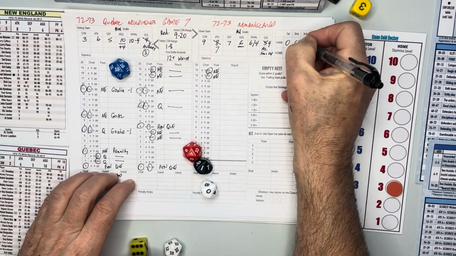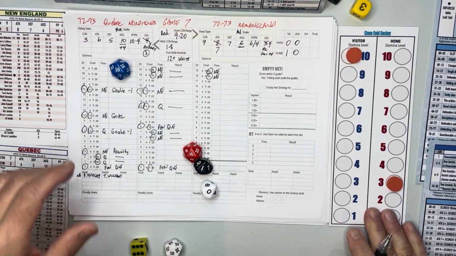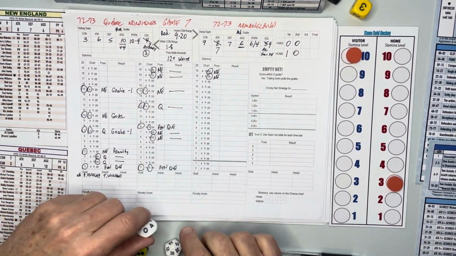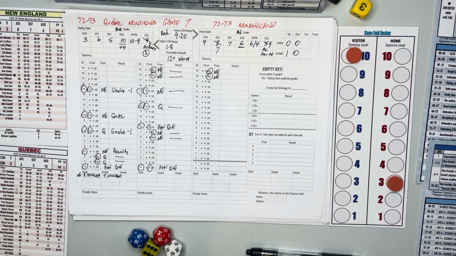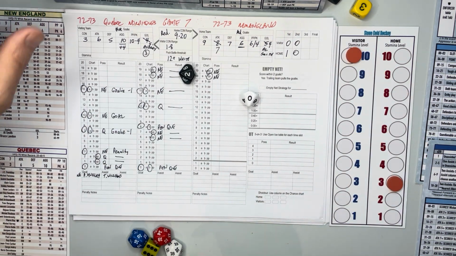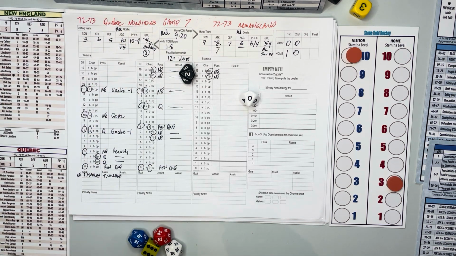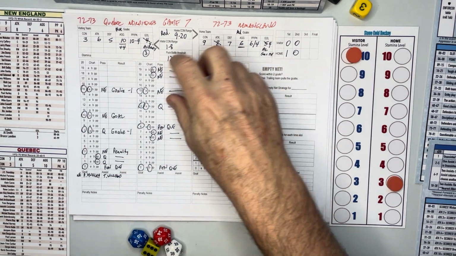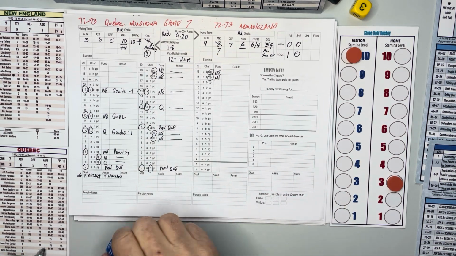Nobody scores in that period. We're going to the third period, Game 7, 1-0 for the New England Whalers. They're on the power play, +2, number 20. +2, 20. They're going to score. A rebound is slammed home. The New England Whalers now have a 2-goal lead.